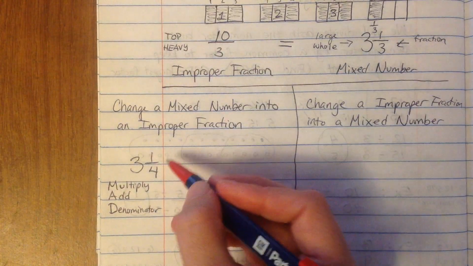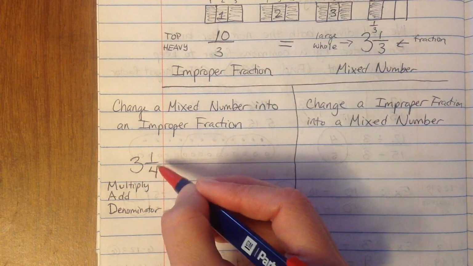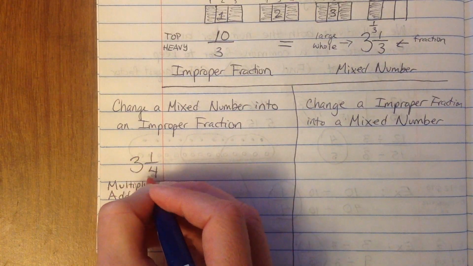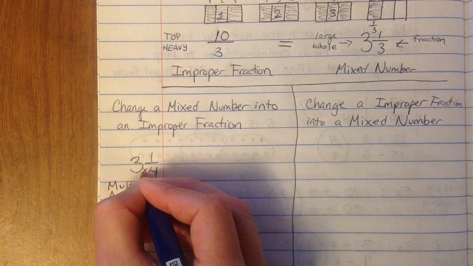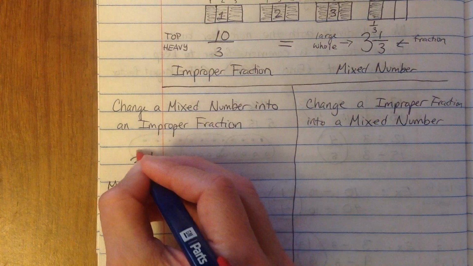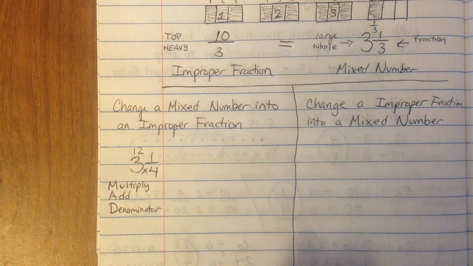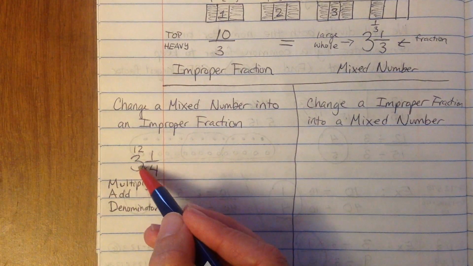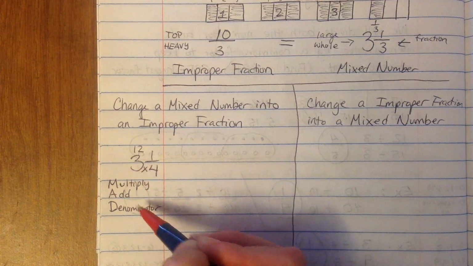So the multiply refers to, we're going to take the denominator and we're going to multiply it by this big whole number. So we're going to go this way first. I'm going to draw a multiplication symbol down here at the bottom. So 4 times 3 is 12, and I'm going to write that answer up here at the top. So that's my multiplication step, 4 times 3, the bottom number times the whole number. So put a multiplication symbol there.